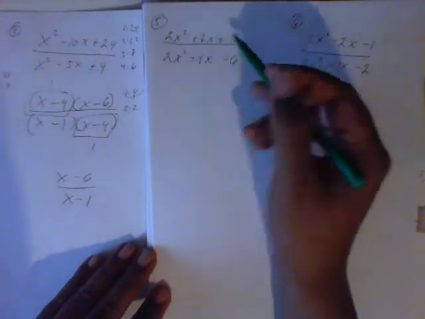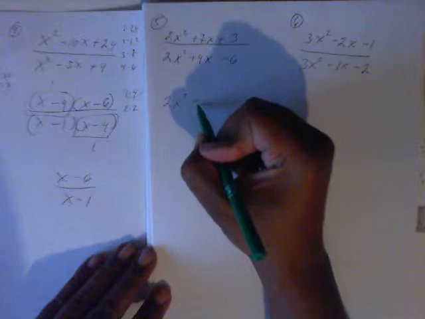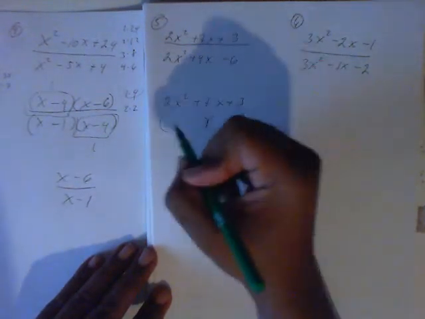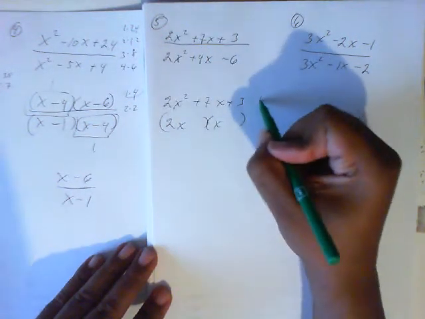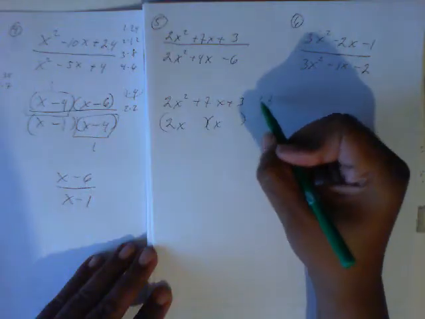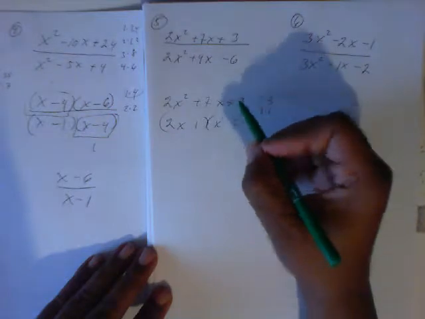All right. Here, I want to take these apart separately. 2x squared plus 7x plus 3. Factor that into two binomials. 2x squared will become 2x times x. The 3 is either 1 times 3 or 3 times 1. I'm going to start with 1 times 3. So 1 times 3. Signs have to be the same.